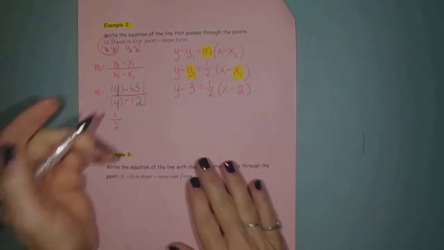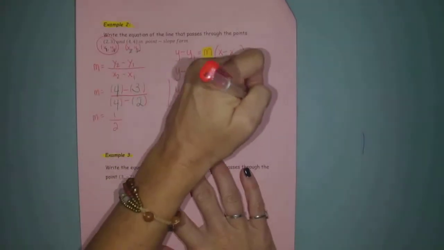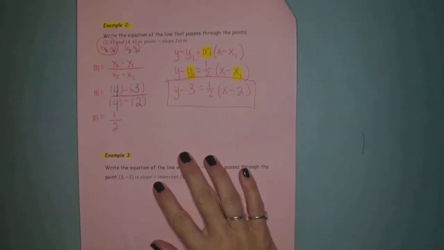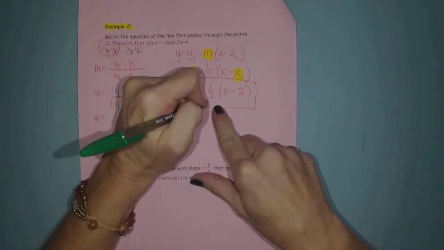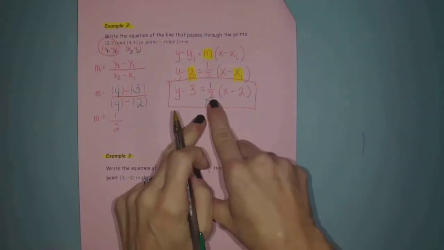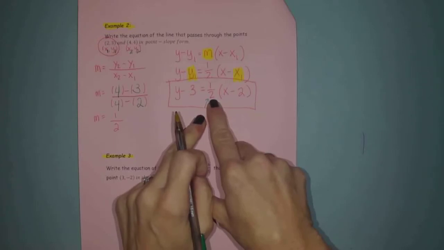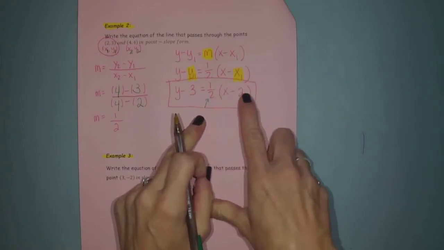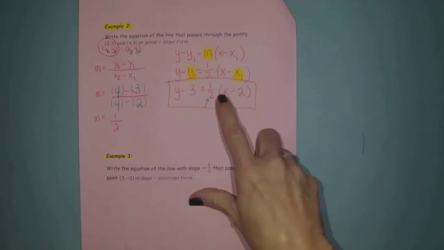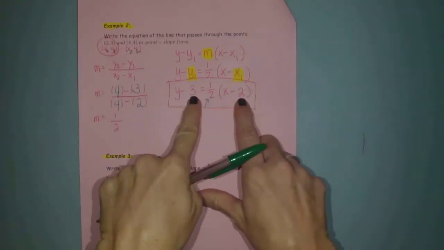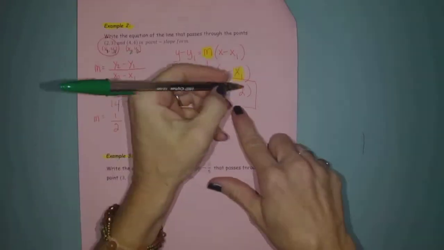Beautiful. So what can I tell from this? Well, this gives me a lot of graphical information. This tells me that I have a line whose slope is 1/2 and whose graph goes through the point, ready for it, 2, 3, x, y. The one behind the x is the x, the one behind the y is the y.